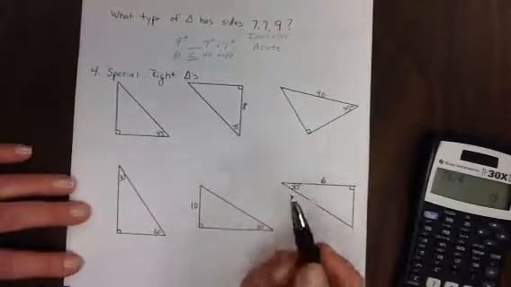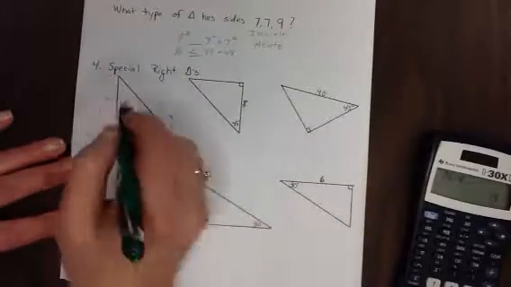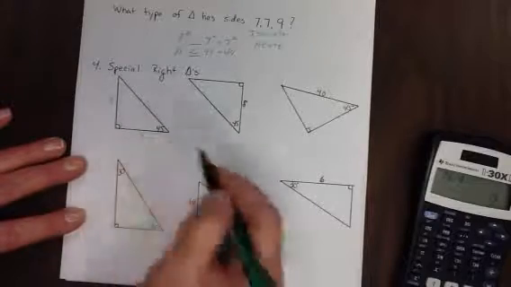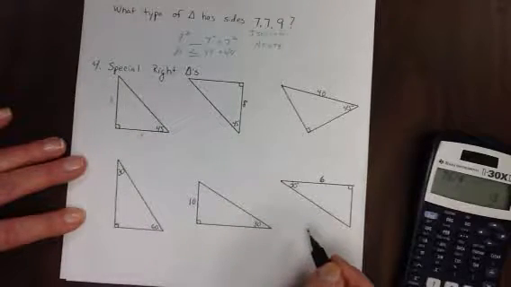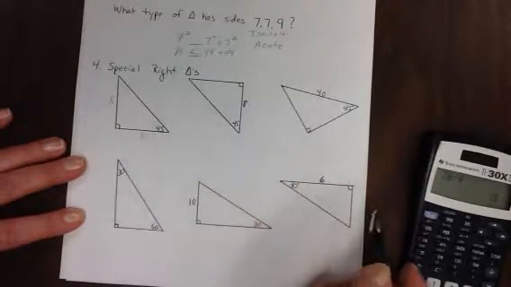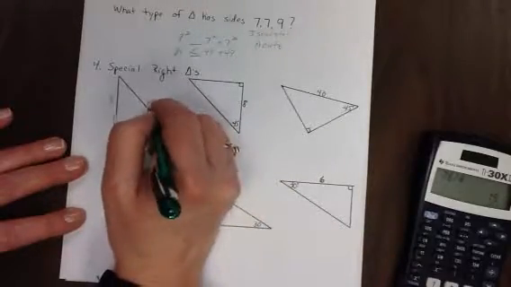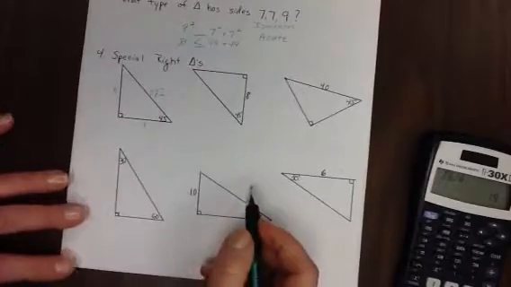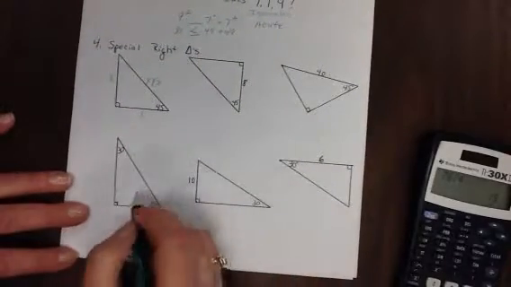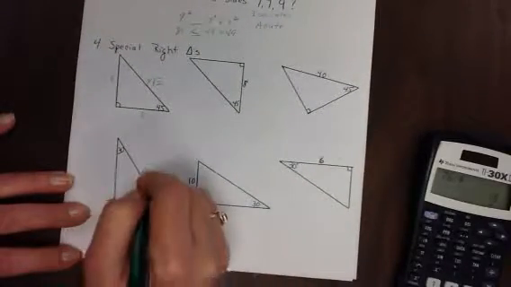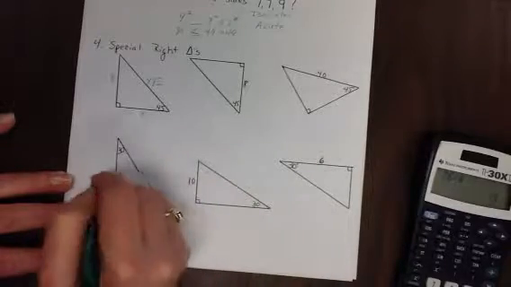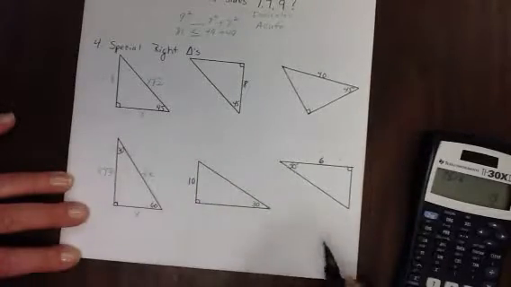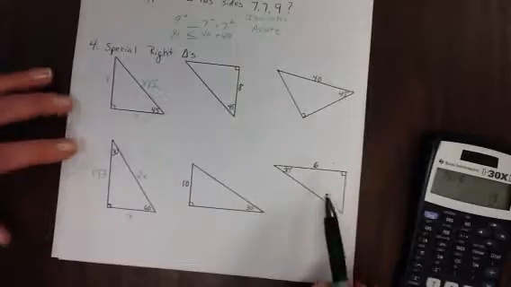Next we have the special right triangles. The 45, 45, 90. We know that the legs are equal, so I'm going to do my reference triangle first, so I have that to look at when I'm solving the other two. The hypotenuse is going to be x times the square root of 2. Then in the 30, 60, 90, if the smallest side is x, the hypotenuse is 2x, and the longer leg is going to be x times the square root of 3. Okay, so that's our reference triangle.